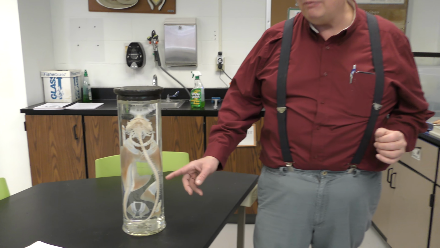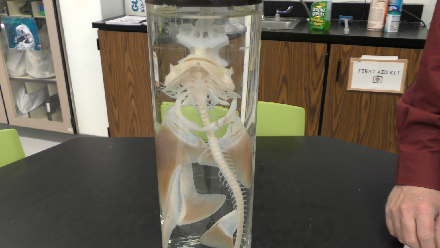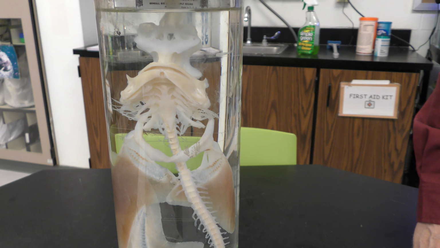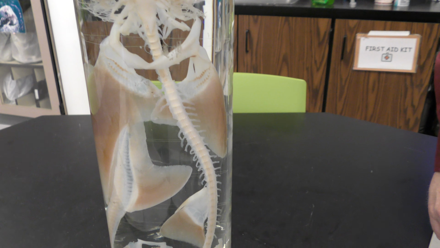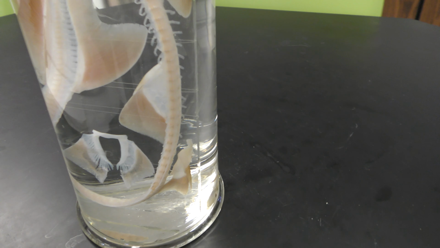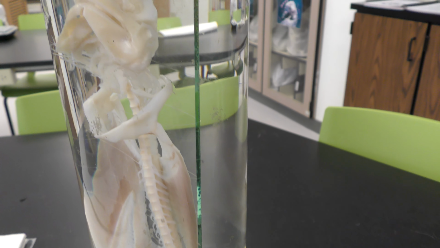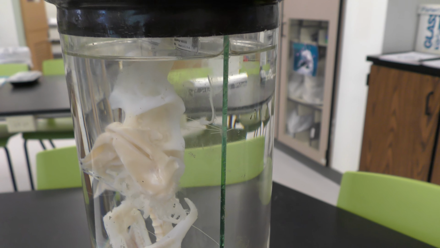However, there are organisms with endoskeletons that don't actually have calcium carbonate bones. Rather, they have cartilage. So we have here an example of a shark skeleton. Sharks are organisms with perfectly good endoskeletons, but they don't have bone. All of their skeleton is made up of cartilage. And this is an example of that for you so that you know that endoskeletons do not have to be bone.